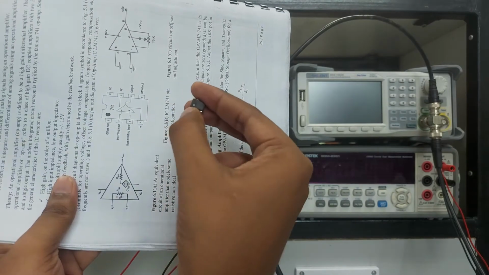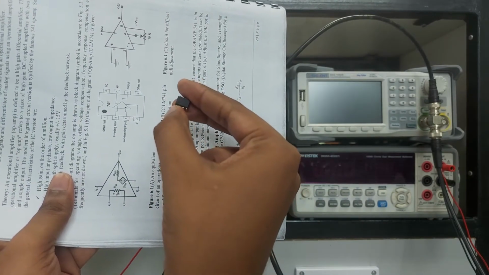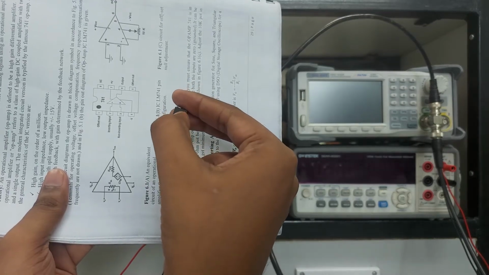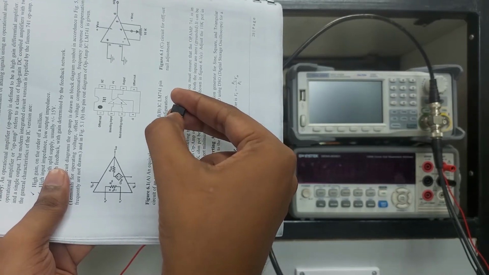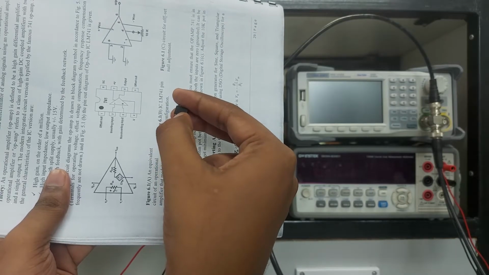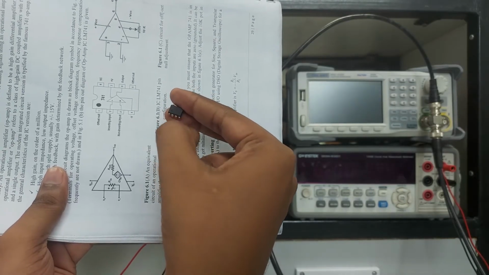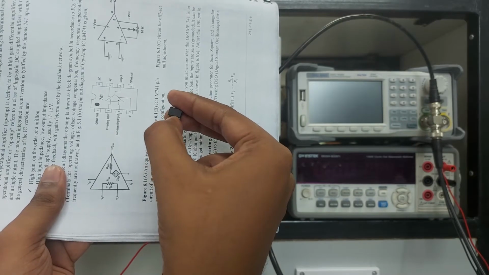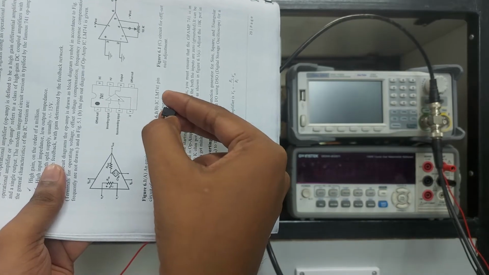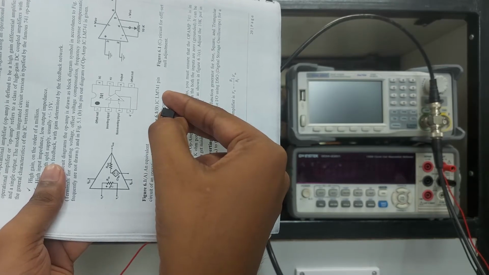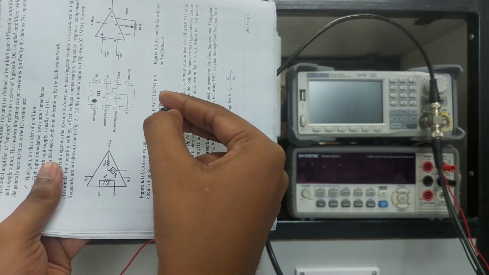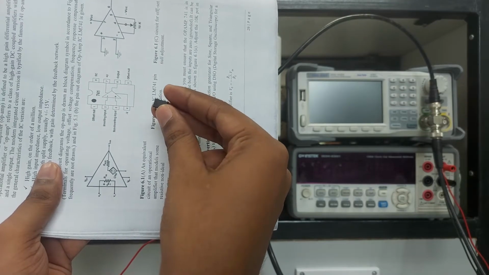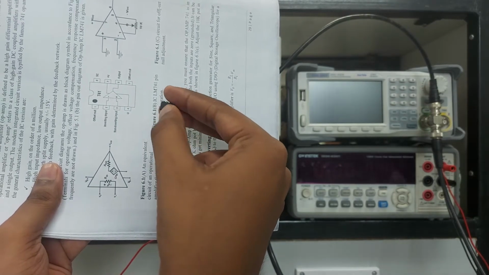So this dot is used to identify the pin numbers. Obviously there is a dot, so the pin near the dot is pin number 1, and if we start counting anti-clockwise, first one will be 1, second one will be 2, third one will be 3, and fourth one will be pin number 4, and then come to the above: 5th, 6th, 7th, 8th.